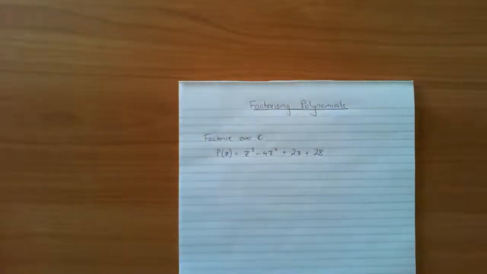Alright, in this lesson we are learning to factorize a degree 3 polynomial. The question says factorize over C. That means we need to find all of the factors, some of which may be complex numbers.